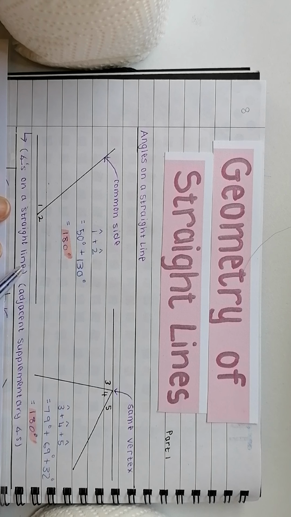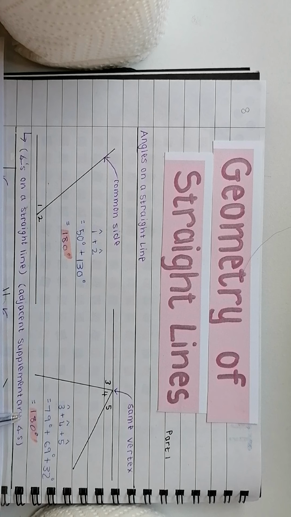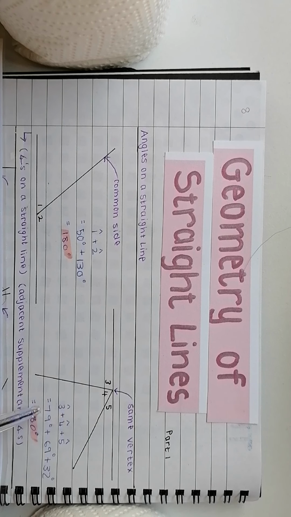What enabled us to do this calculation? Angles on a straight line. That is the reason that we are going to use when we work with the angles on a straight line. Another example, I've already calculated and measured the angles. Angle 3, 79 degrees, angle 4, 69, and angle 5 is 32 degrees. Once again, we can see that the sum of the angles on the straight line is equal to 180 degrees.